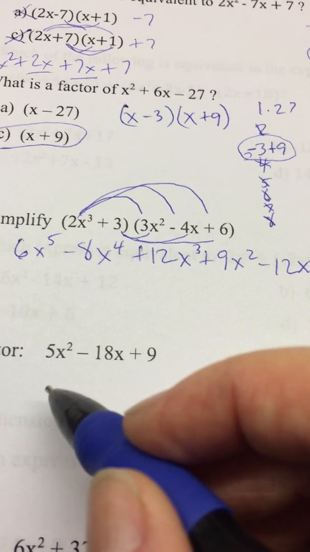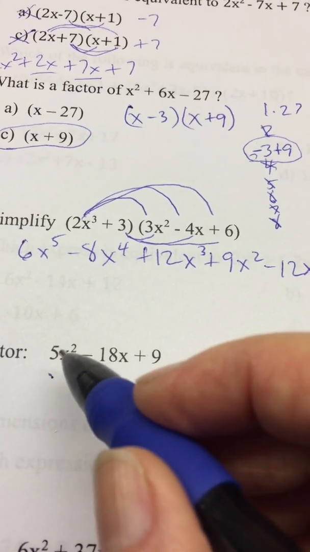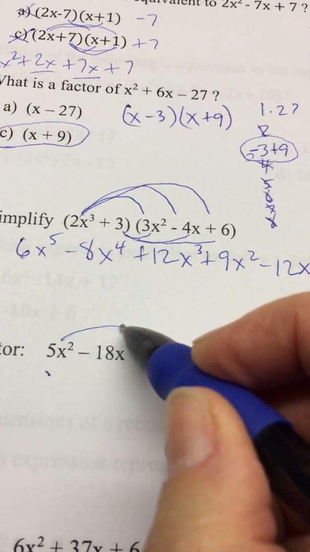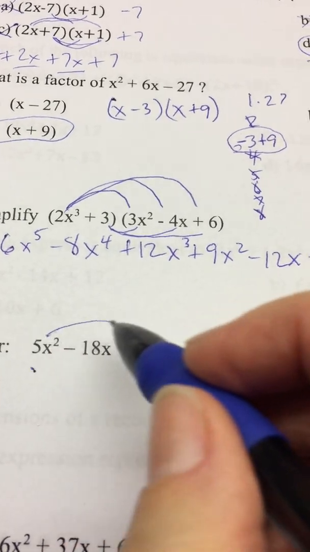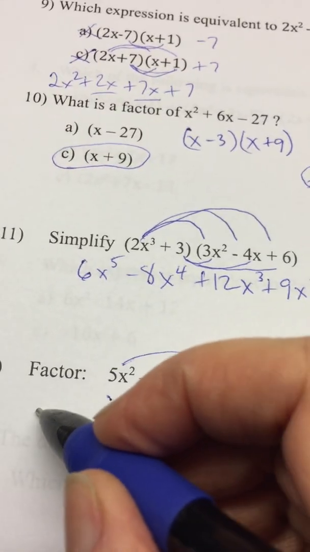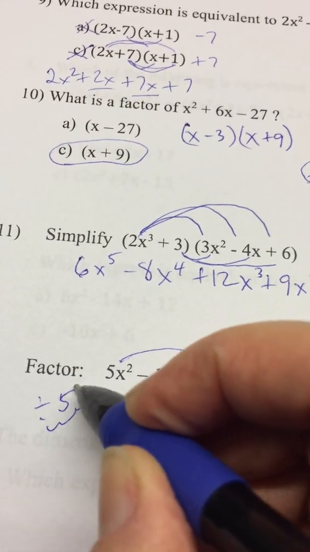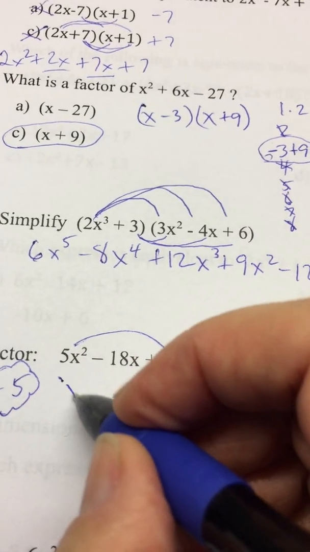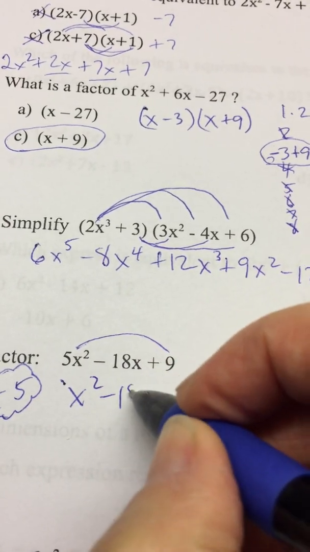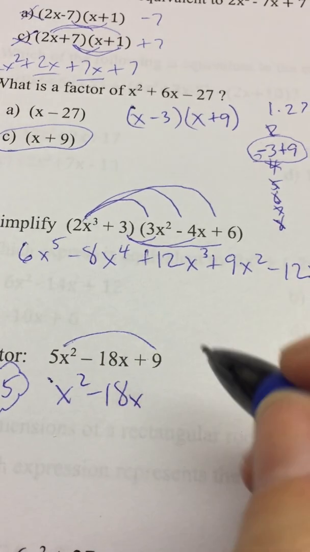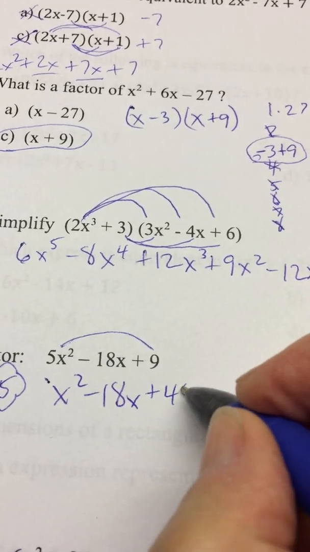So I want to factor this into a binomial times a binomial, but I cannot do it with the 5 sitting here. So what are you going to use? Slide and divide technique. So we're going to multiply this over here, and at the end I need to remember to divide by 5 because I'm multiplying by 5 at the beginning. So I'm going to rewrite this as x squared minus 18x, and 5 times 9 is positive 45.